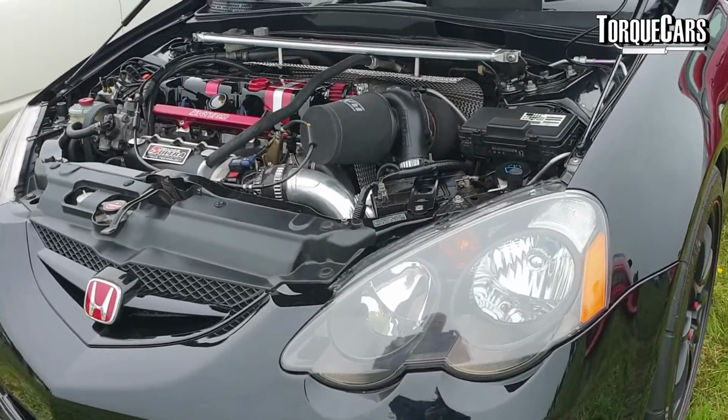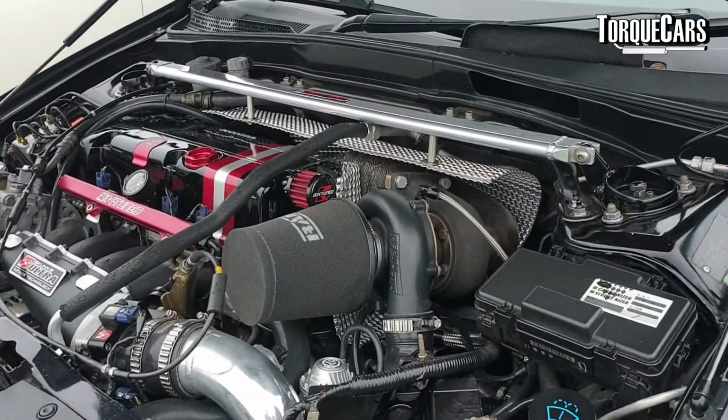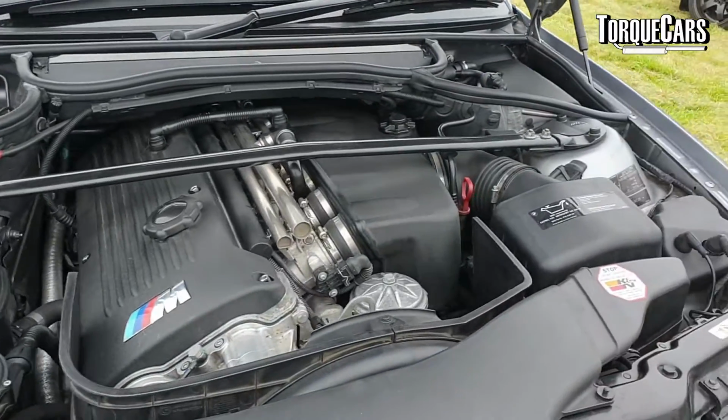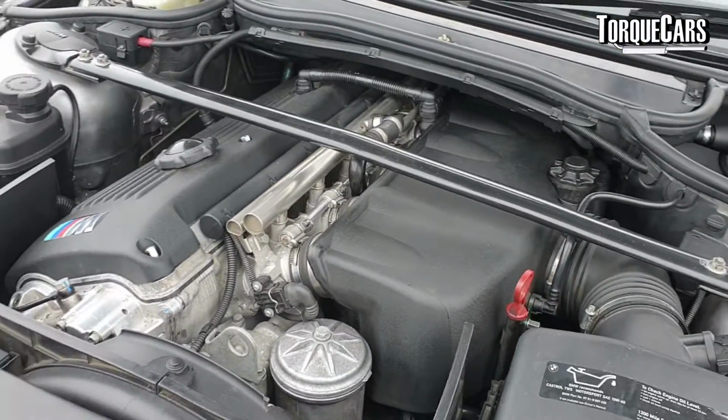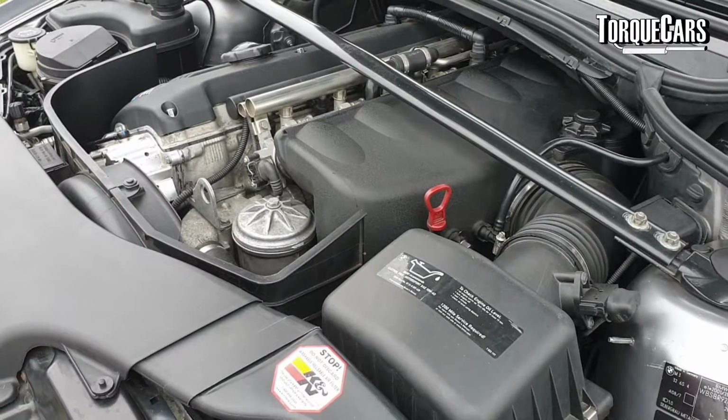further muddies the water. So right off the bat, we've really got to just say that car tuning stages is fairly meaningless, and it should never be used to compare one set of parts with another set, because one company's stage 1 parts may well give you more power than another company's stage 3 parts. So what do people actually typically mean when they talk about stages?